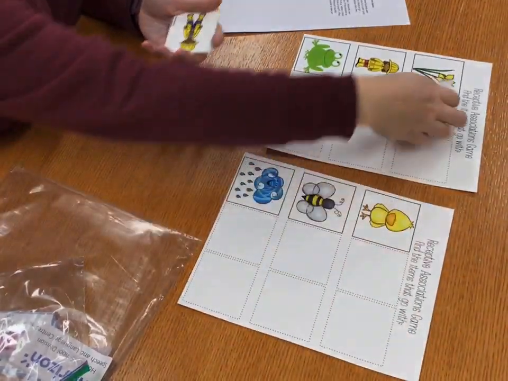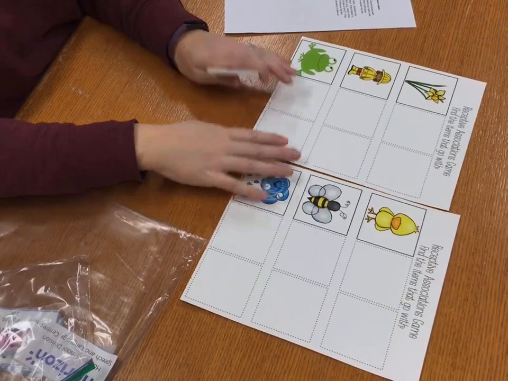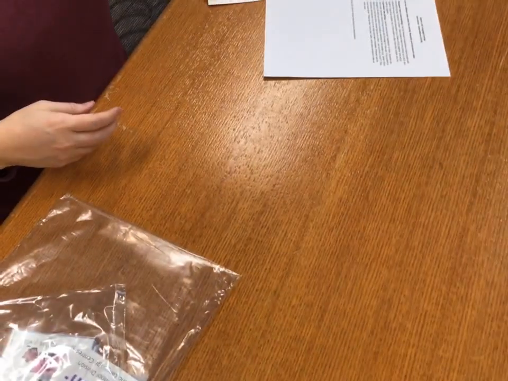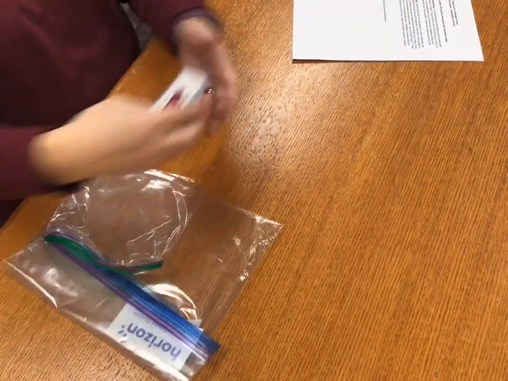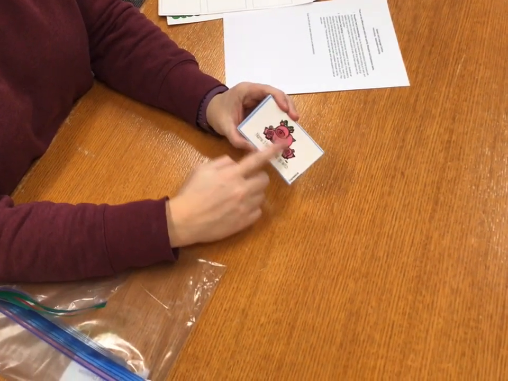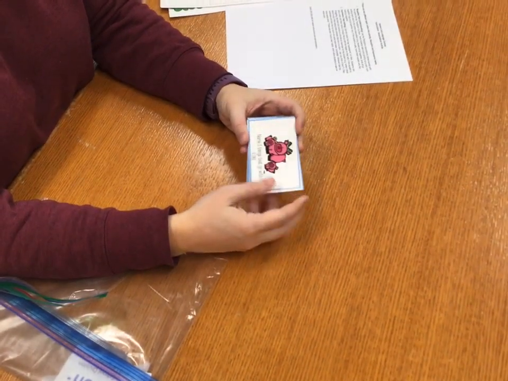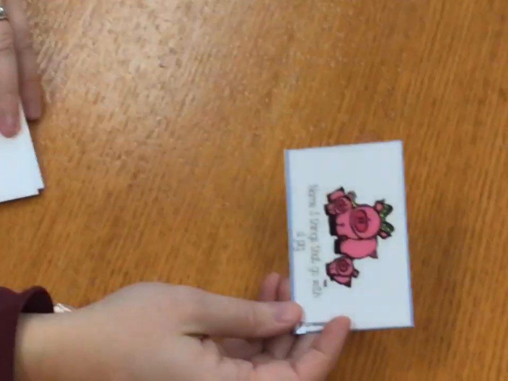There's also the expressive task. And now I will say if they're struggling with the receptive part, the expressive part may be difficult for them, but you can always try and just see how they do. So the expressive cards have a question on them, and they're going to ask the student to name 3 things that go with an item. So this first one says, name 3 things that go with a pig.